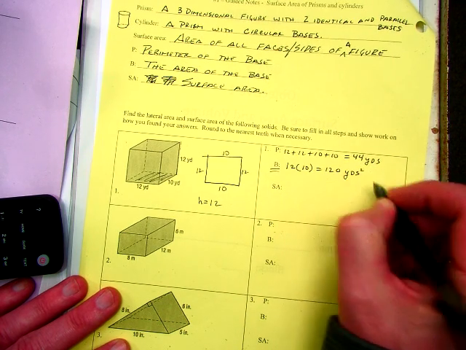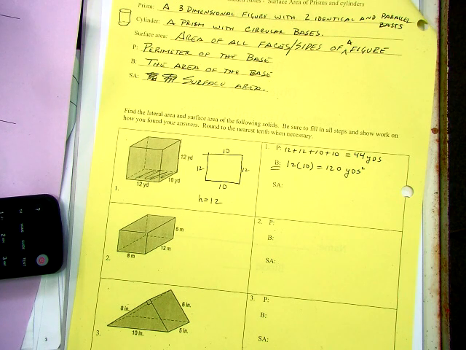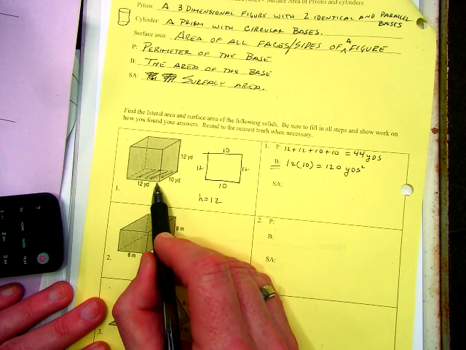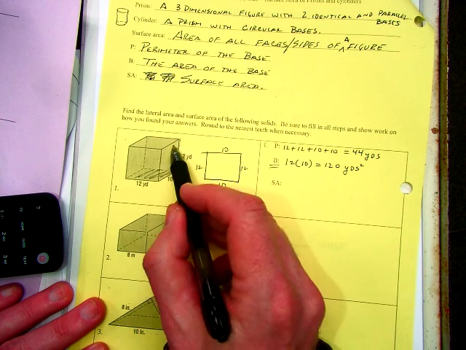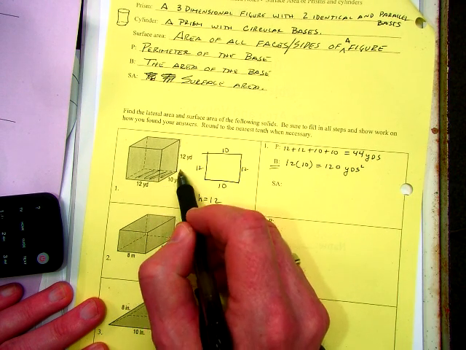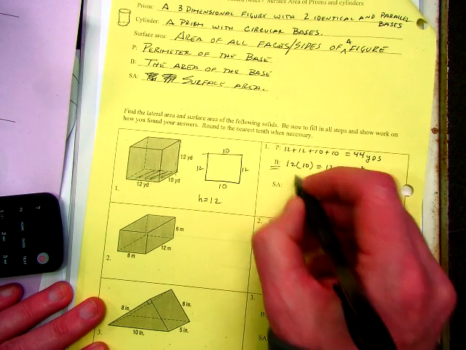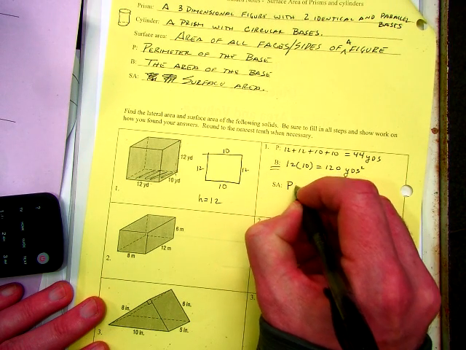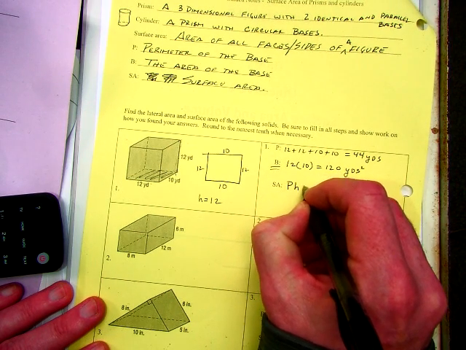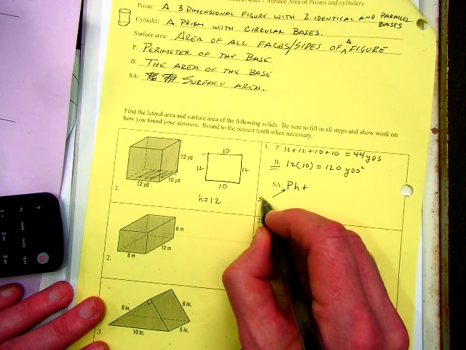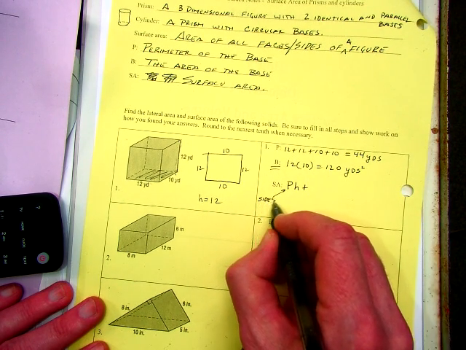Okay, the tricky part is going to be the surface area. And what we're going to do is, if I know the perimeter of my base, and I multiply it times the height, that'll take care of all the sides. So I'm going to do the perimeter times the height, and that'll give me all the sides, and that will hold true for all the shapes we're doing together. It's the perimeter times the height.